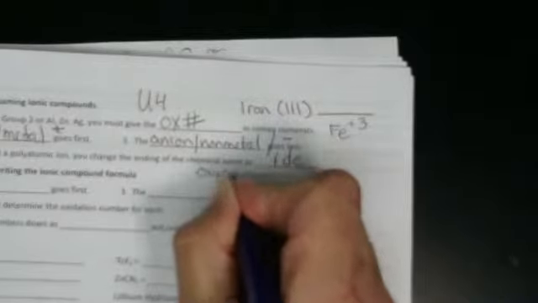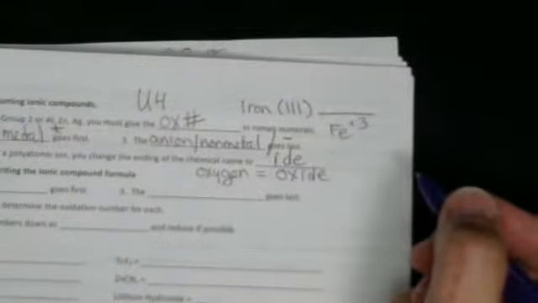If the nonmetal is not a polyatomic ion, we change the ending of the chemical name to something "ide", like oxygen becomes oxide. Hydrogen becomes hydride. For the ionic compound formula, we're always going to do the same thing. We're going to put the cation first. We're going to put the anion last. So whether we're naming it or writing the formula, we always do the same thing. The metal, the positive first, the nonmetal, the negative last.